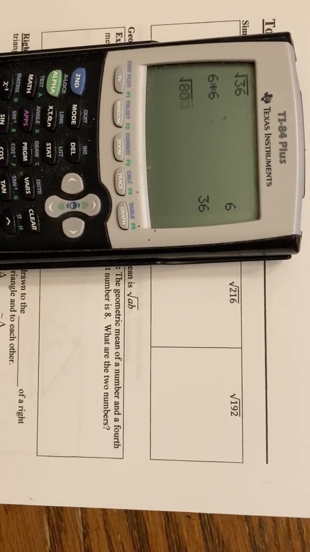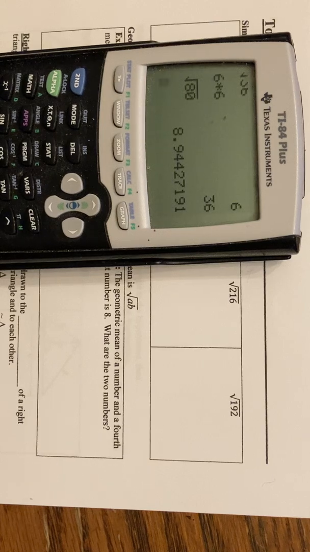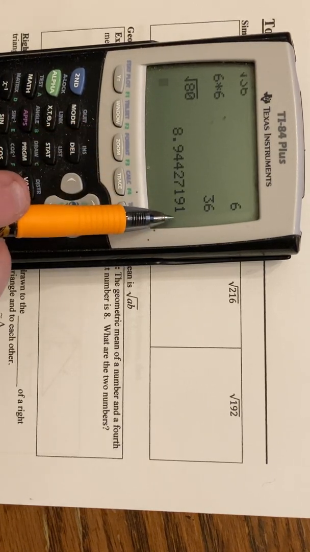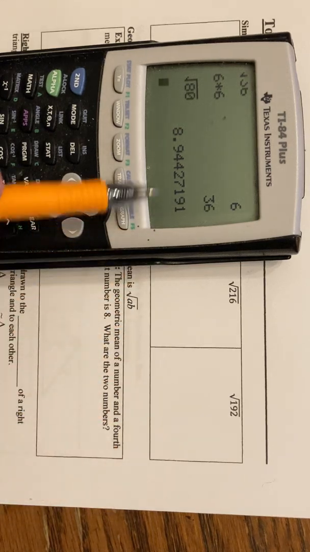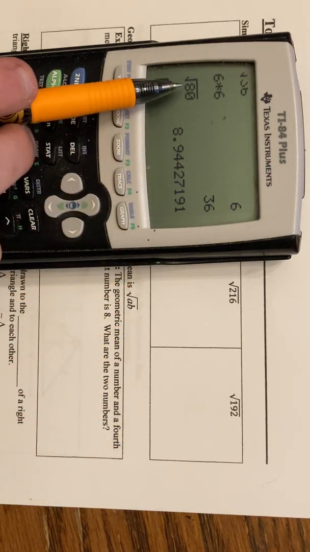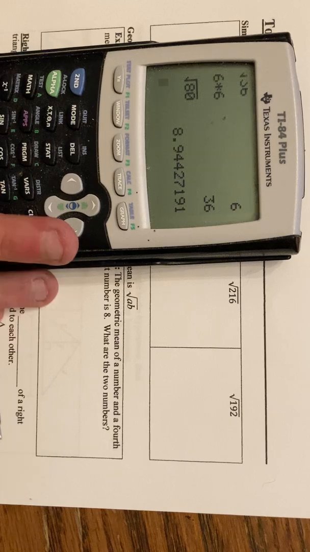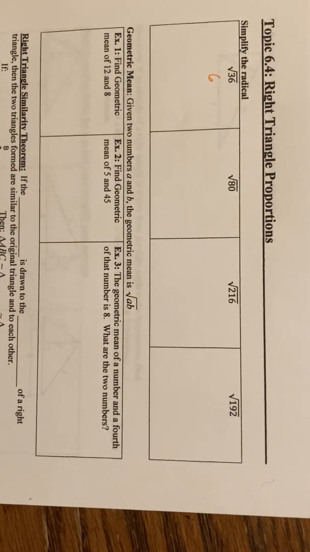Now, the square root of 80 is not something pretty. In fact, if I do it like that, I get this nasty number. And that's not even the exact number. Decimals go on forever. This is not a good way to write this. We can write it in a different way. It's called simplifying the radicals.